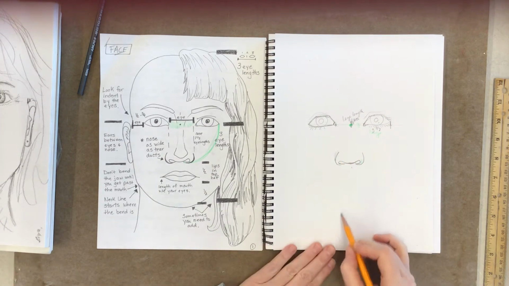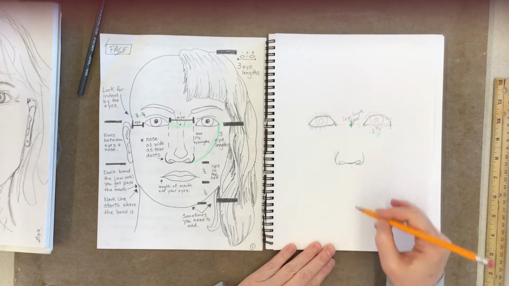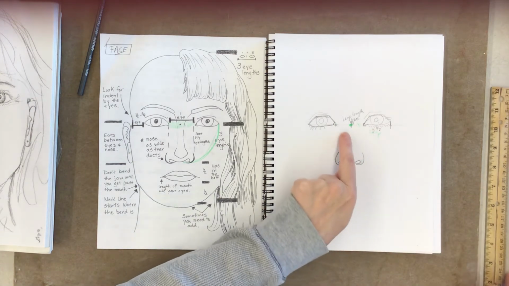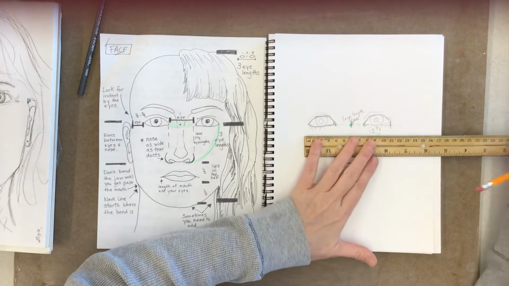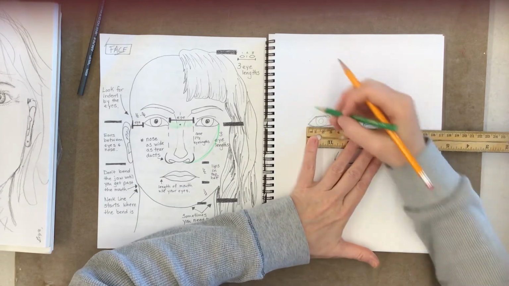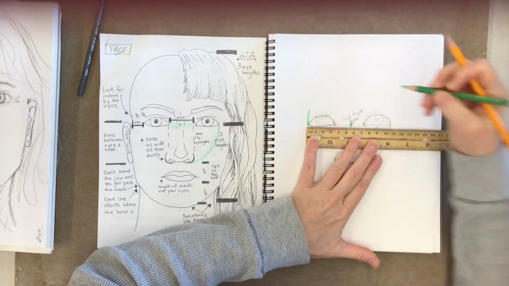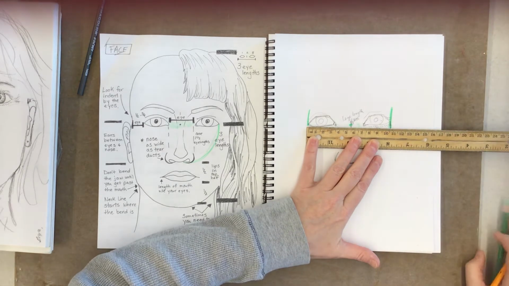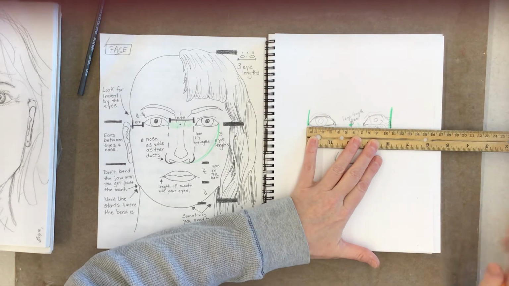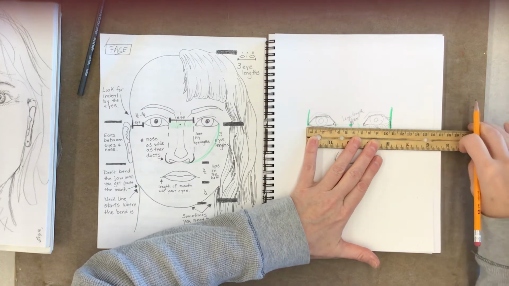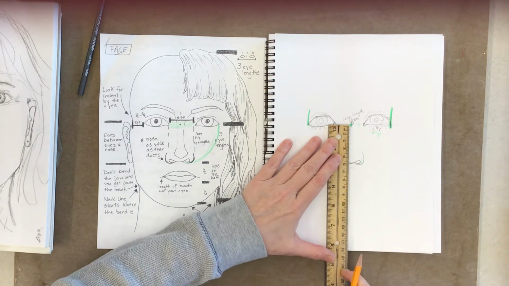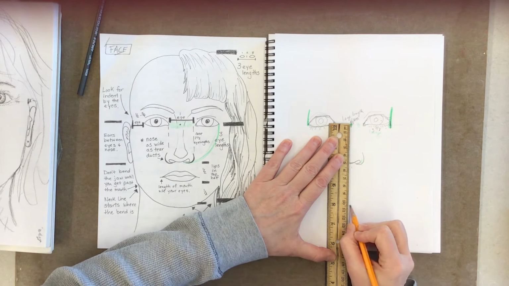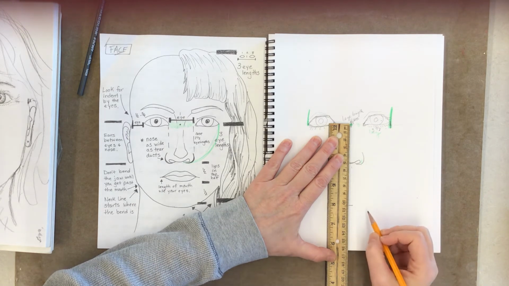So now where do I know where to put my mouth? Well, we have to figure out where our jaw is first. So that's why the eyes are very important. We are going to measure from the outside of my eye right here to the other outside of my eye, and I'm roughly at 10.5, okay? I'm at 10.5 centimeters. So what's going to end up happening is I'm going to take my dot and do a little slash at 10.5, okay?